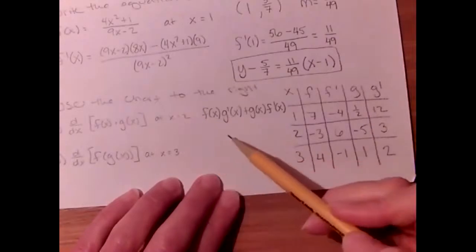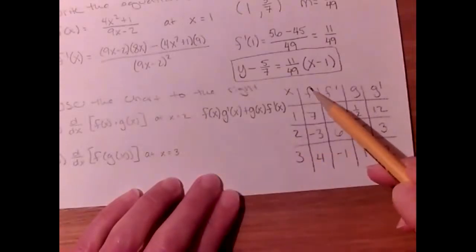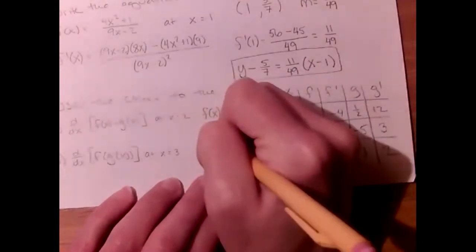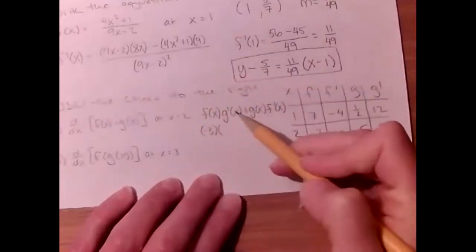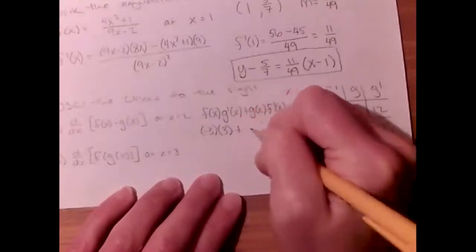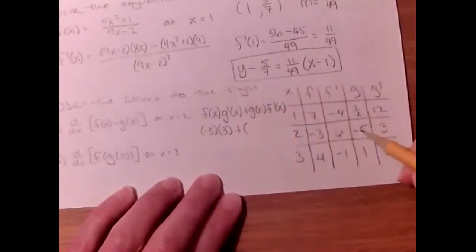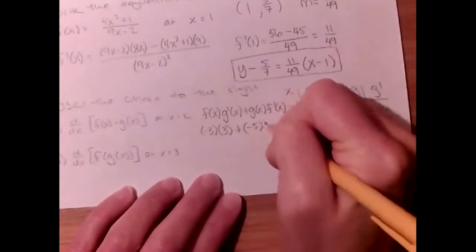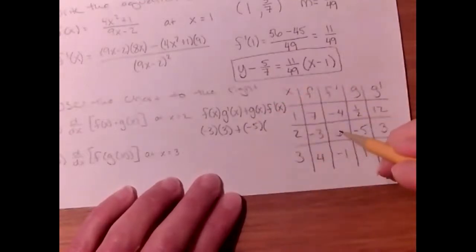We're doing this at x being 2. So f of 2 is -3. G prime of 2 is 3. G of 2 is -5. And then f prime of 2 is 6.